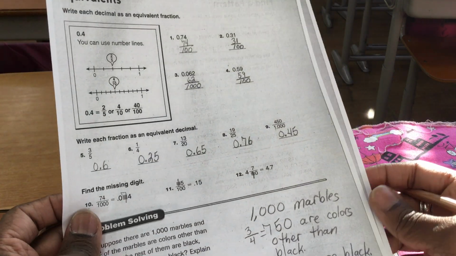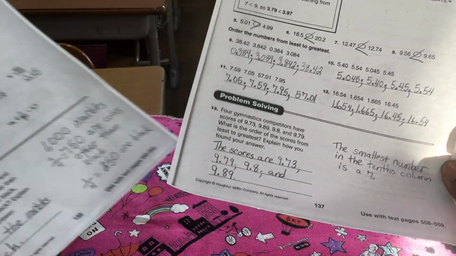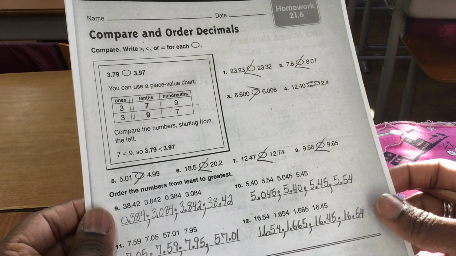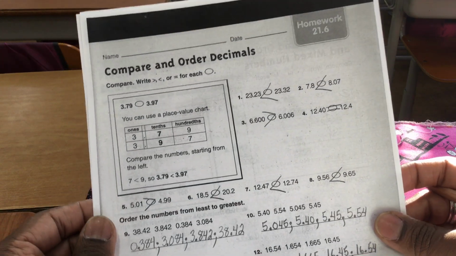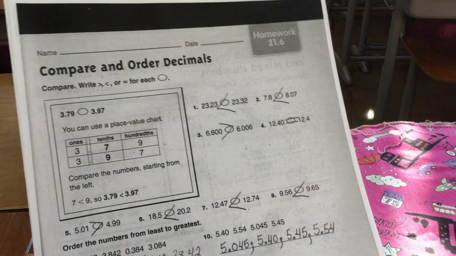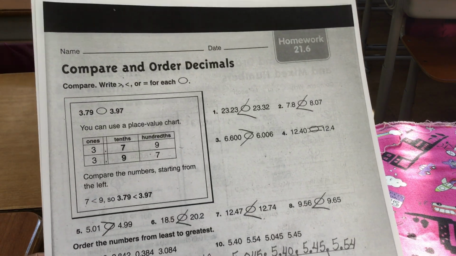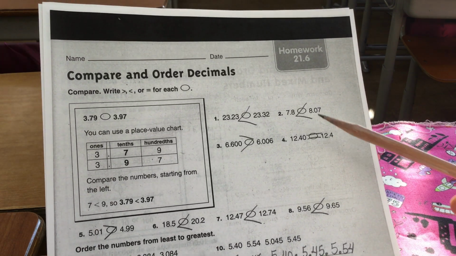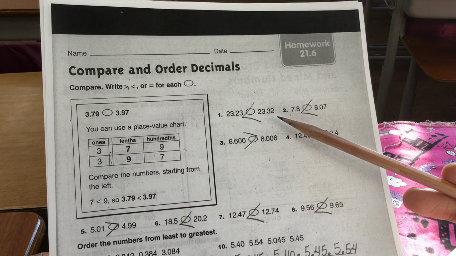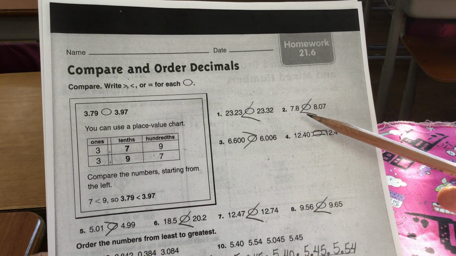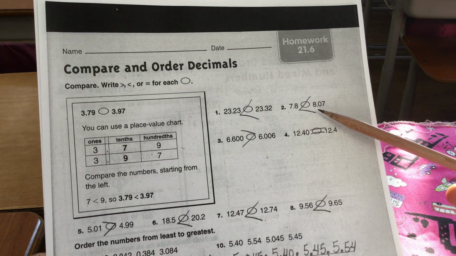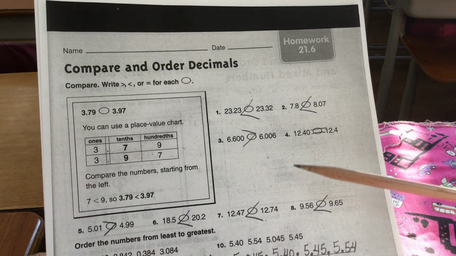Okay? Once you're finished checking your answers, please turn the page and let's look at last week's homework. Compare and order decimals. So you had to write greater than, less than, or equal for each. Number 1, 23.23 is less than 23.32. Number 2, 7.8 is less than 8.07.